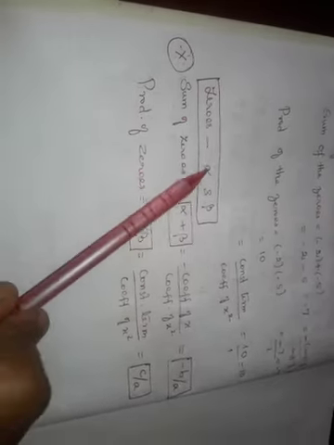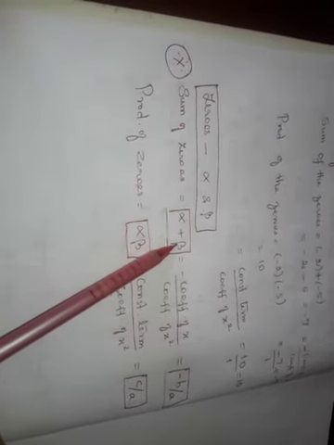So listen, we denoted the zeros as alpha and beta. Now the sum of zeros means alpha plus beta, which is nothing but minus coefficient of x divided by coefficient of x square, which is nothing but minus b by a. From where did we get this minus b by a? Because the general representation of a quadratic polynomial is what?